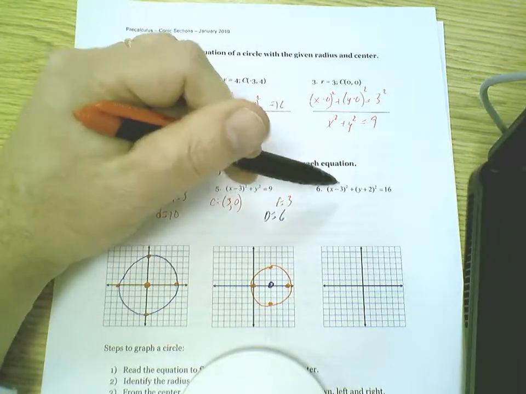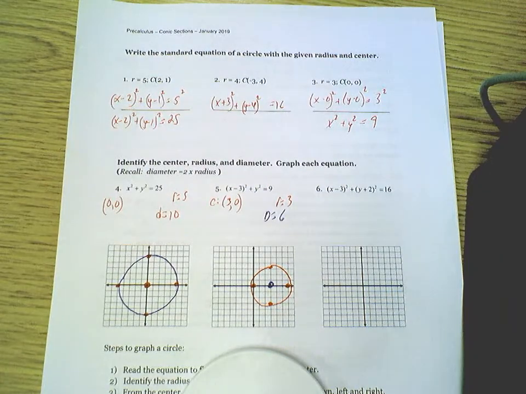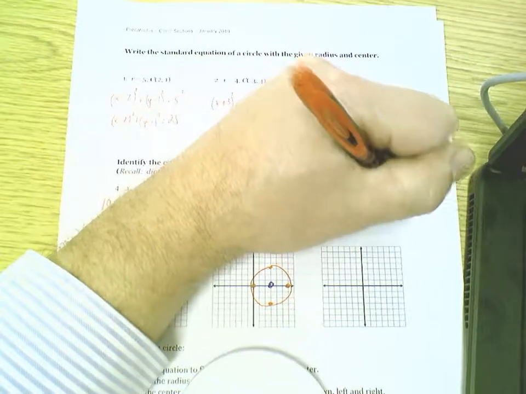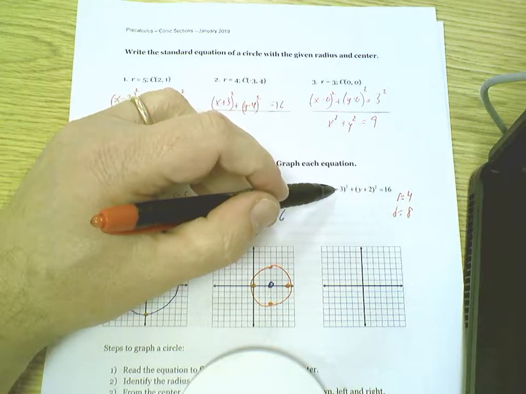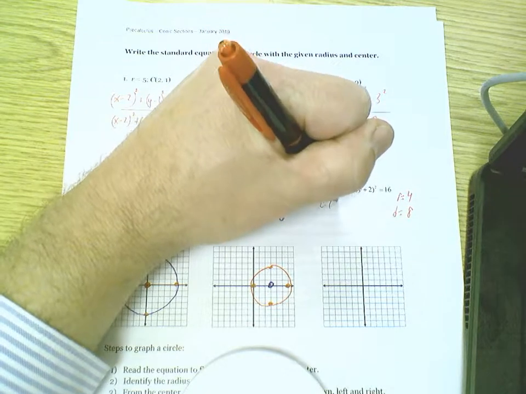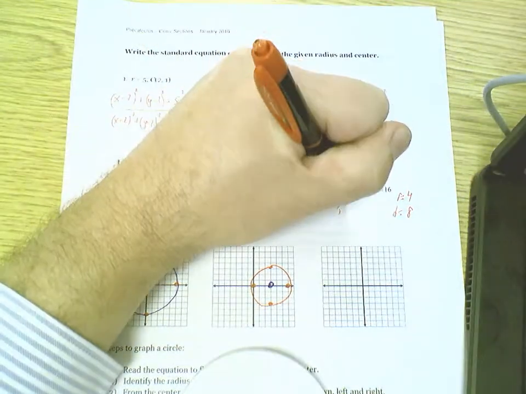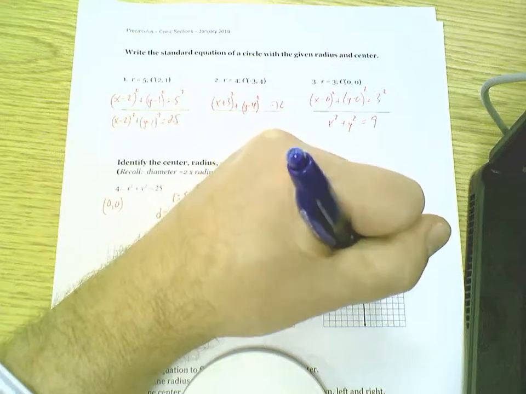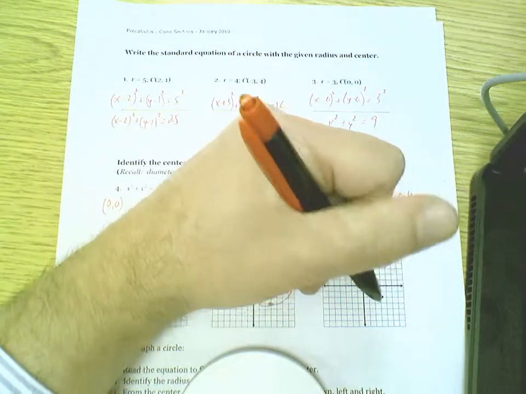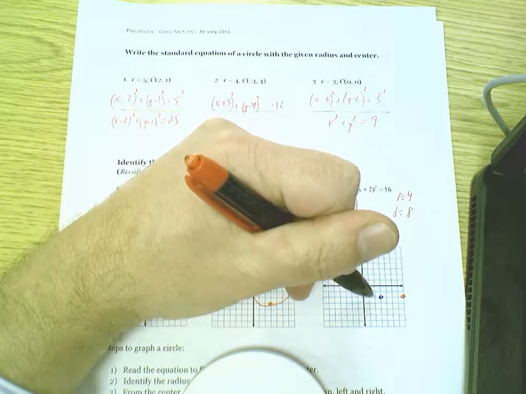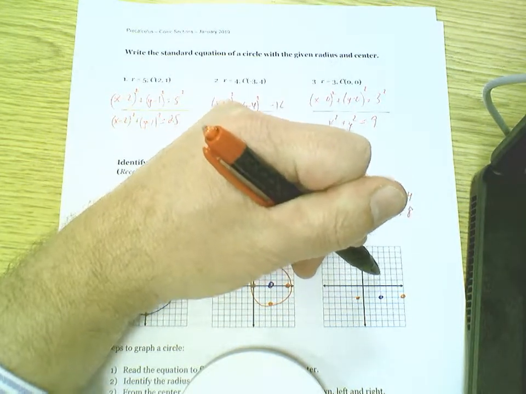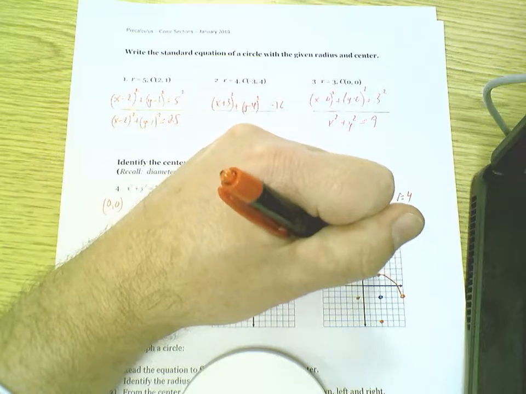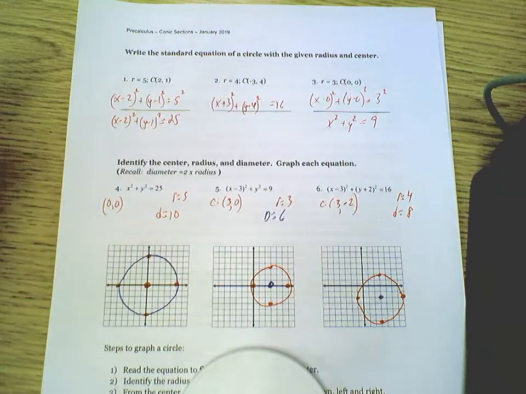And finally, (x - 3)² + (y + 2)² = 16. r² = 16. r = 4. Diameter equals 8. Center, negative 3 here, center 3. y + 2, minus a minus 2. Negative 2 is my center. So go find 3, negative 2: 1, 2, 3, 1, 2. There is my center. My radius is 4. 4 to the right. 4 to the left. 4 up. 4 down. And draw. And I've now built another circle.